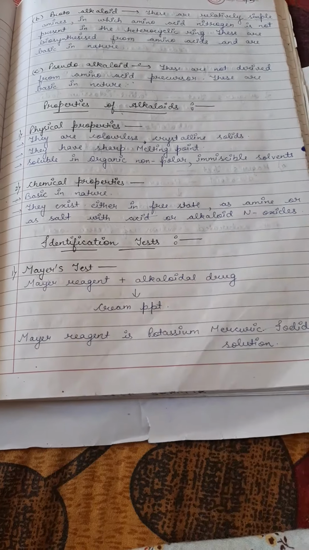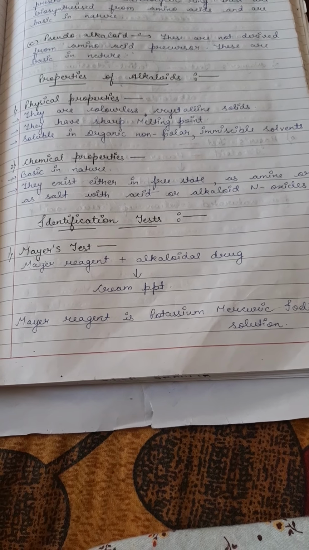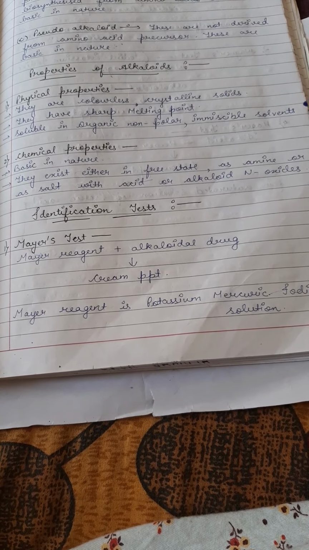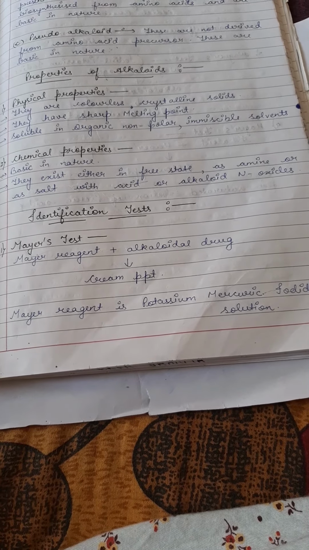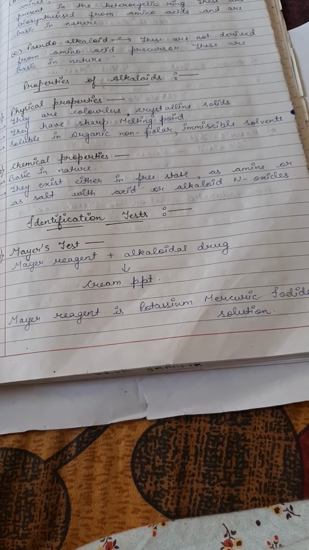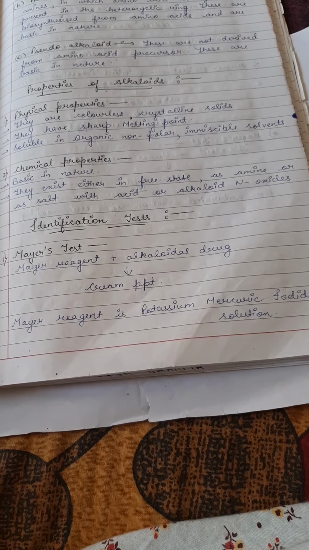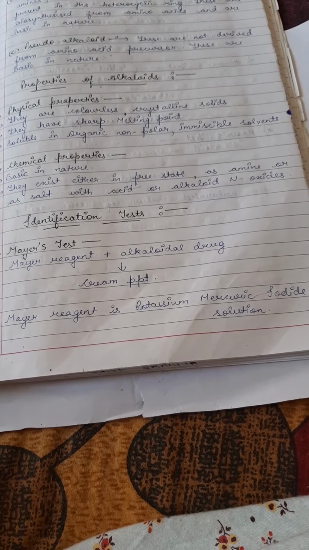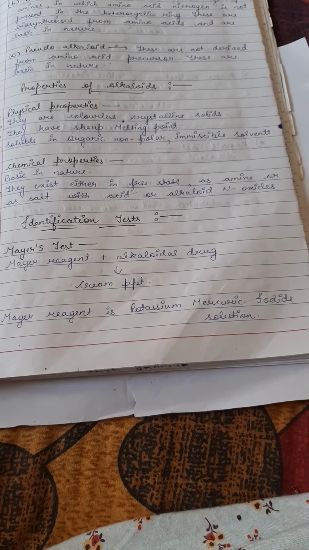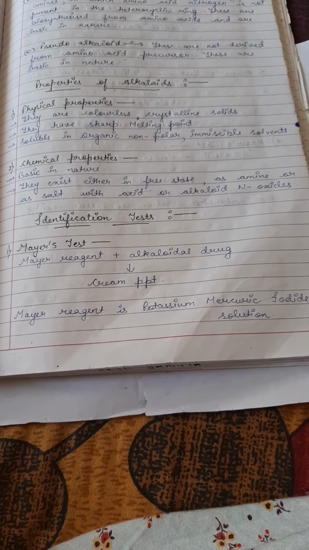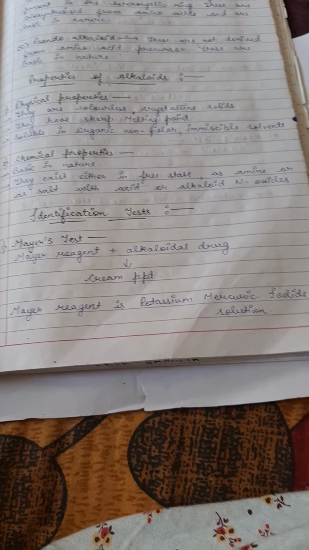In the Mayer test, we use Mayer's reagent, which is already-made reagent available in the labs and in the markets. We take a small amount of sample in a test tube and add a few drops of Mayer's reagent. While adding Mayer's reagent, if cream color precipitates are obtained, then that indicates the given sample is an alkaloidal sample. The cream color precipitate indicates the presence of alkaloid.